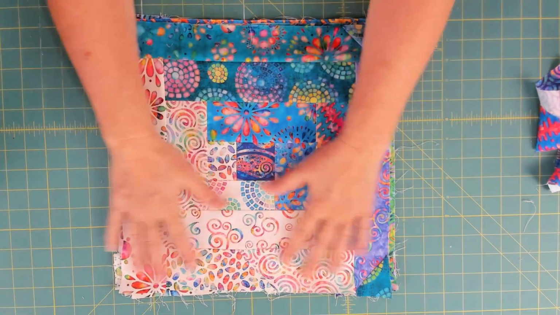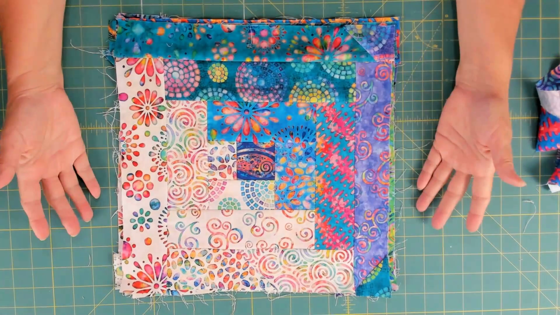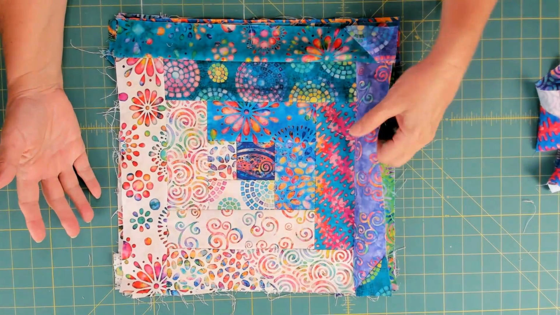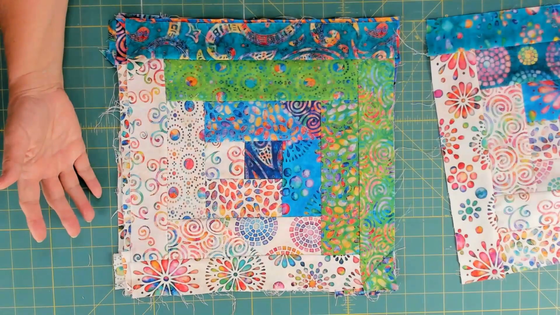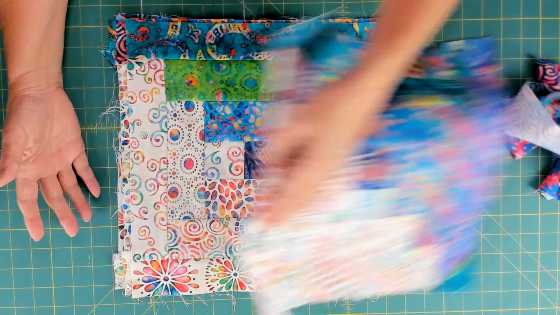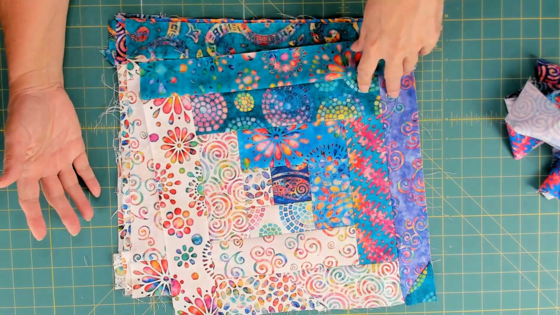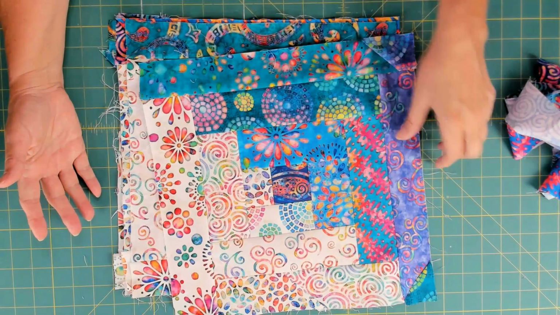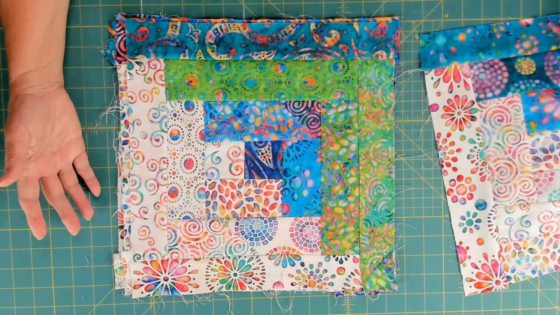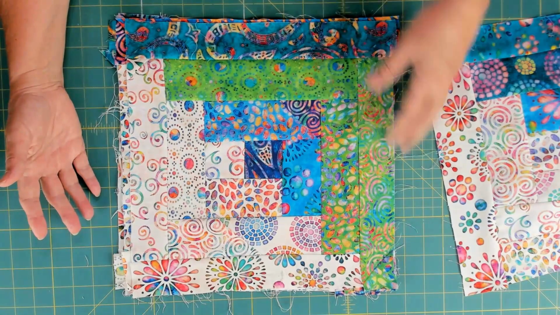So we're going to cover that in the next video. In the meantime, I just want to show you these blocks. I think they're such fun. And as I said, I basically have 3 colorways. This is sort of the pinky purple. It's blue with pinky purple. Then we have blue with greens.